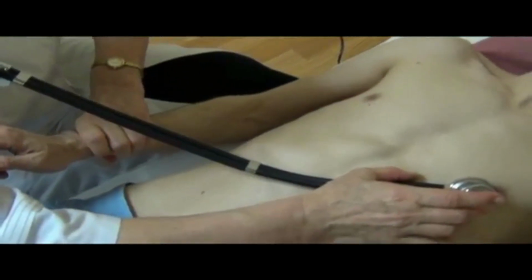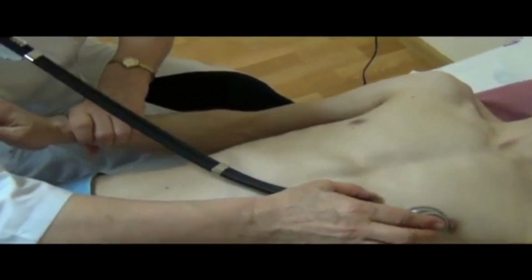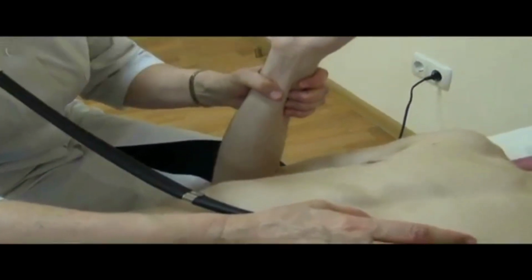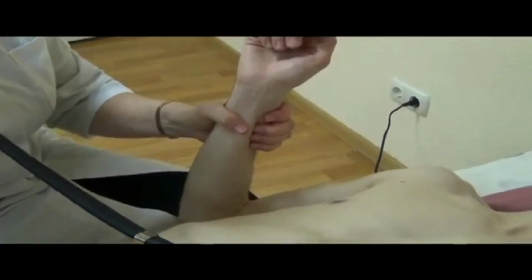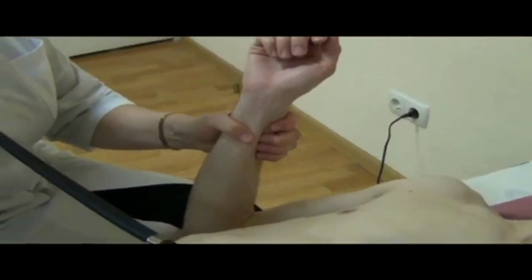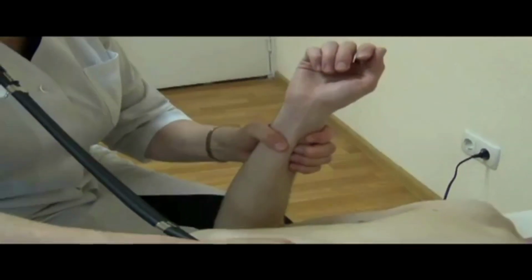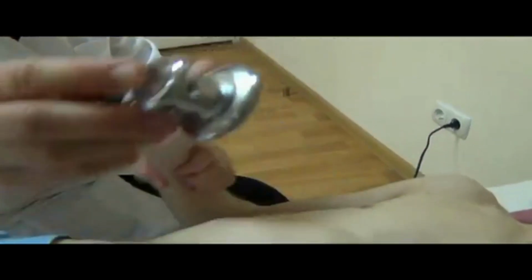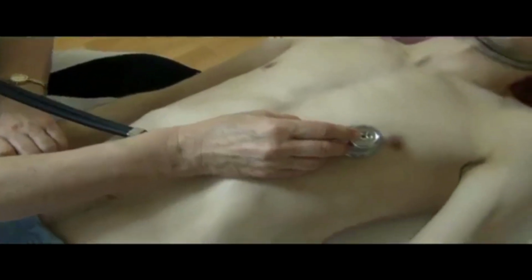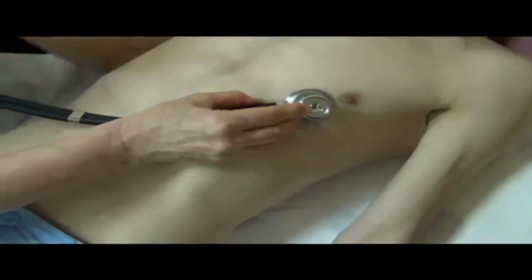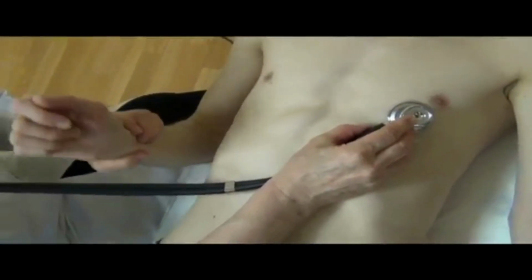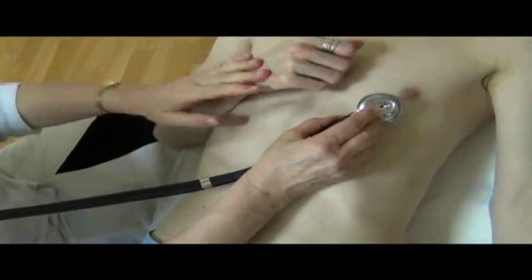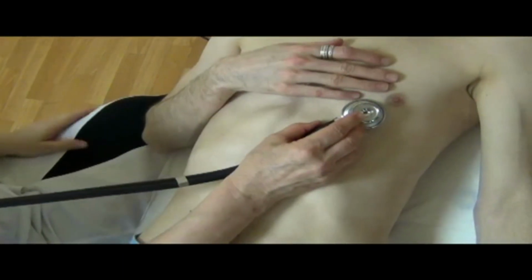In a case when we auscultate heart sounds but don't feel a pulse wave by palpation, we interpret this pathological condition as pulse deficiency. We have to calculate the number of missed pulse waves for the whole minute, 60 seconds. For example, if we calculated missing of 5 pulse waves for 60 seconds, we define that pulse deficiency is 5.